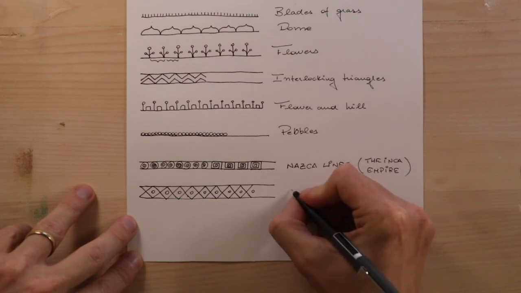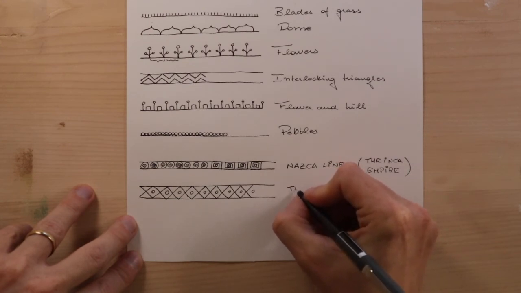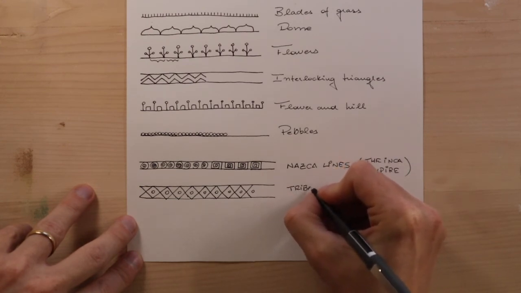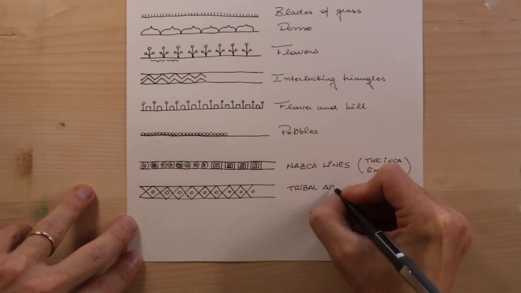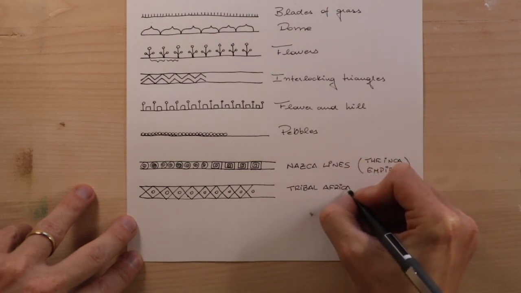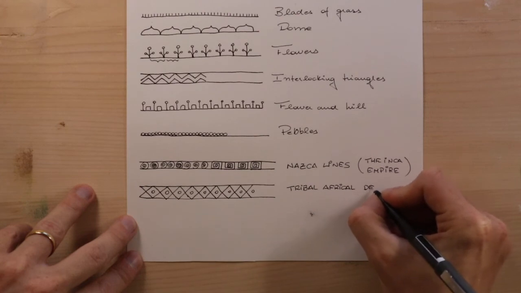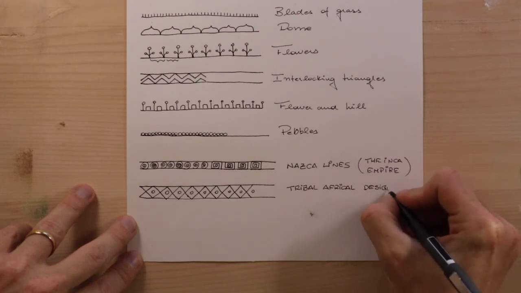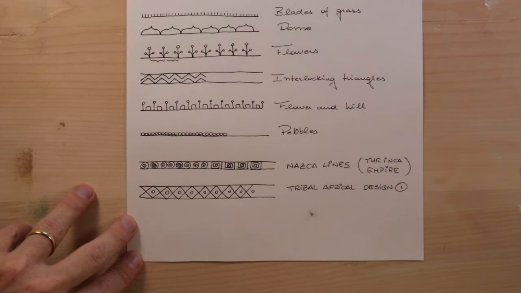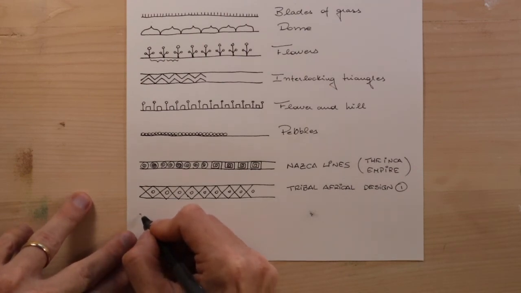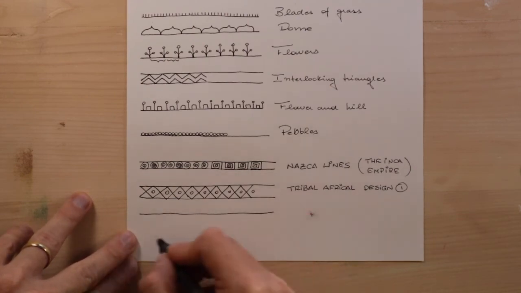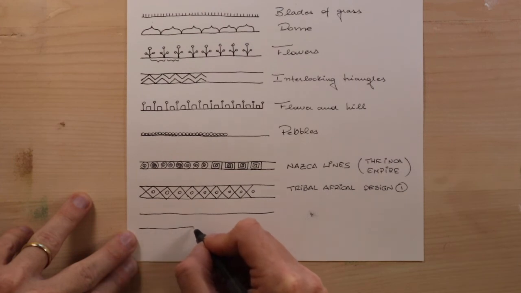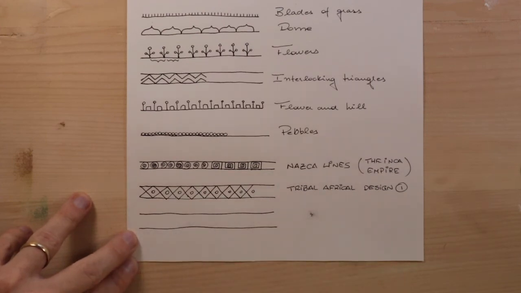So I'm gonna call this tribal African design number 1. You can let your imagination go wild and you can come up with anything.